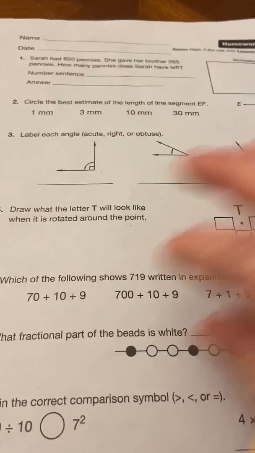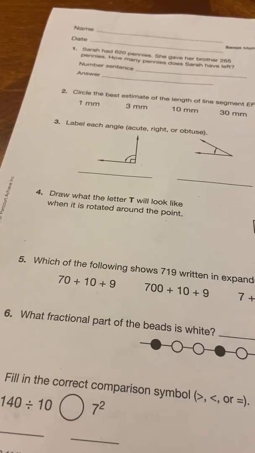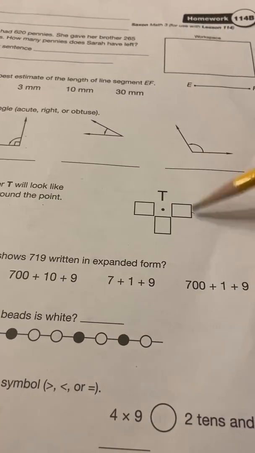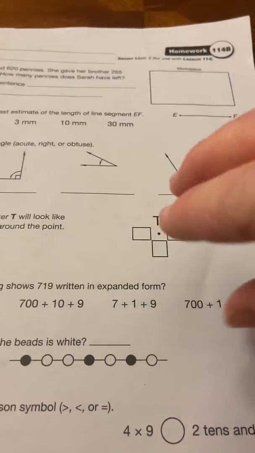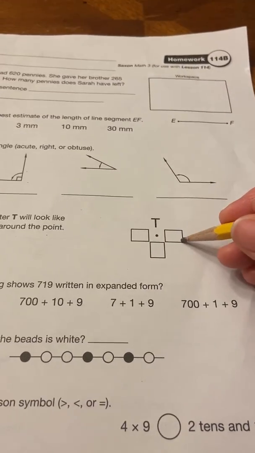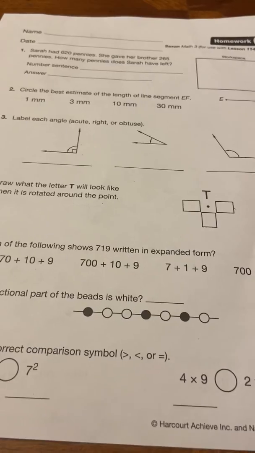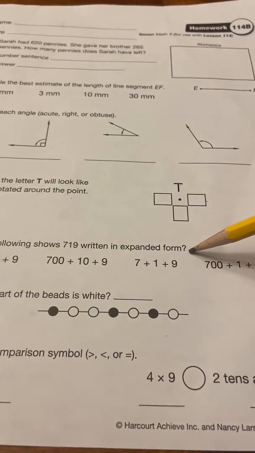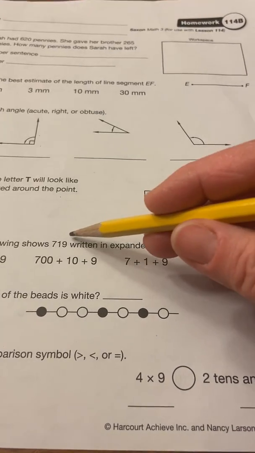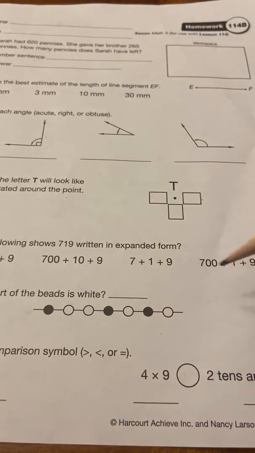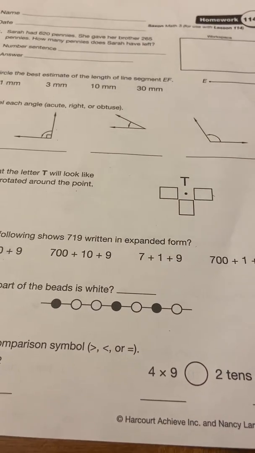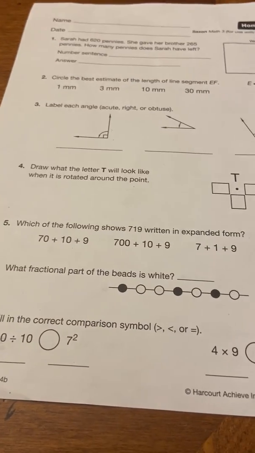On the back side, if you need to get a letter T so that it would be easier for you, or to cut a letter T out so that you can manipulate it and turn it, you are more than welcome to do that. And if it's easier on this one, remember your place value when you write it out. And I would write it out first and then compare it to what is available as far as answers to help you. And that is it.